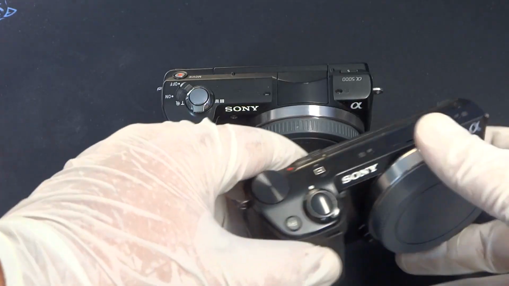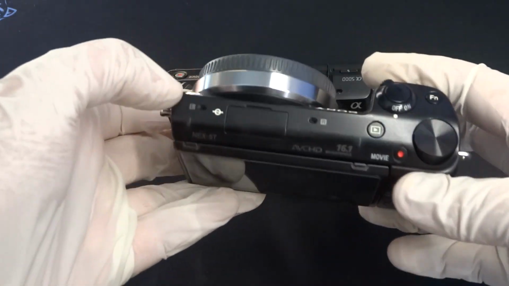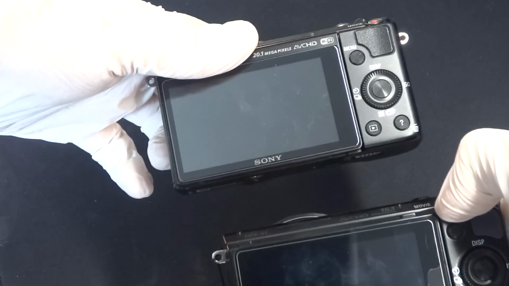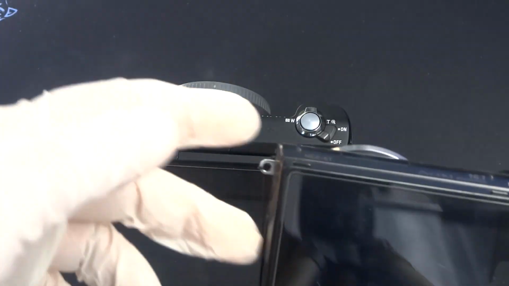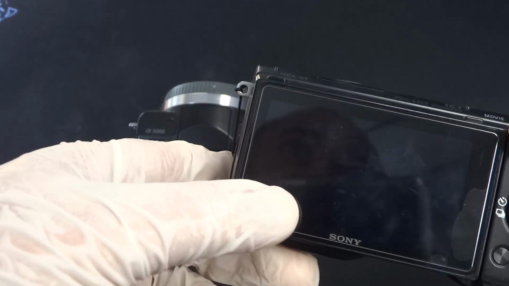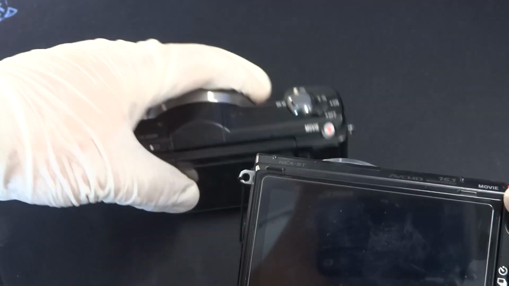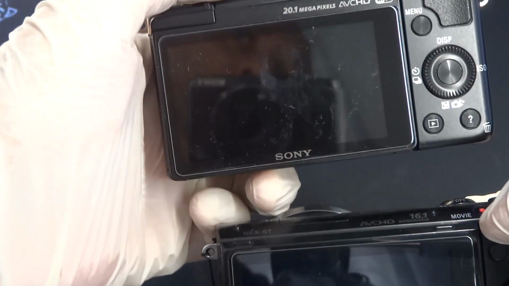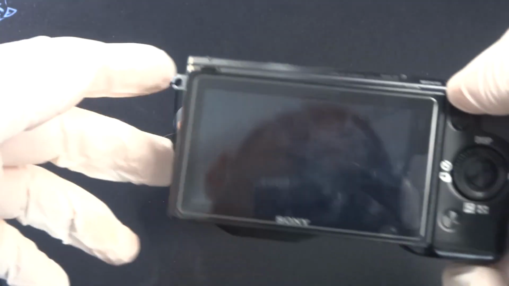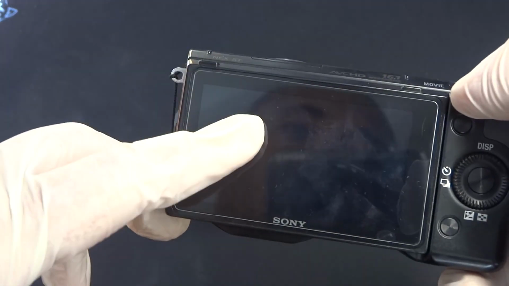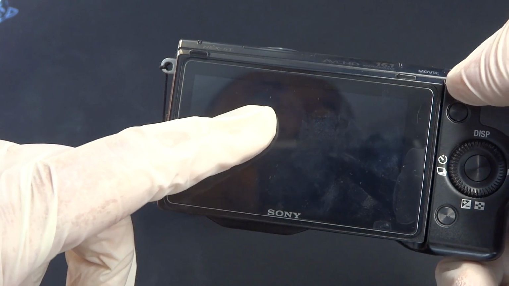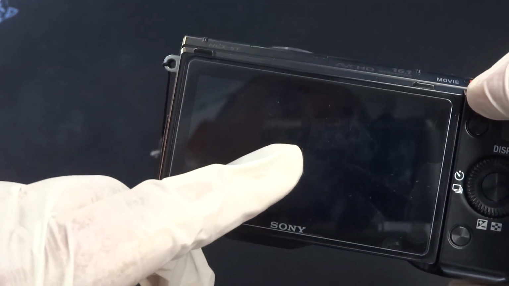The Sony 5T has the better screen. It is 920,000 dots compared to the 400,000 dots on the A5000, and the display on the NEX5T is also touchscreen, which is useful in some situations.